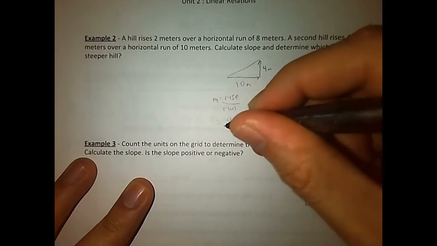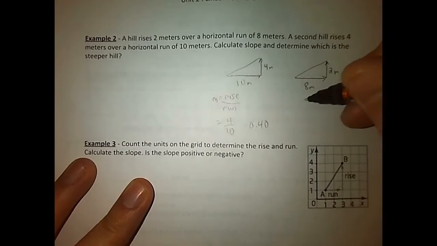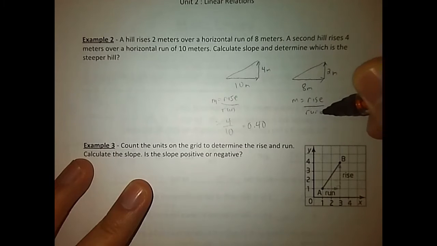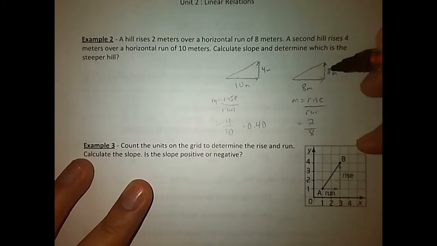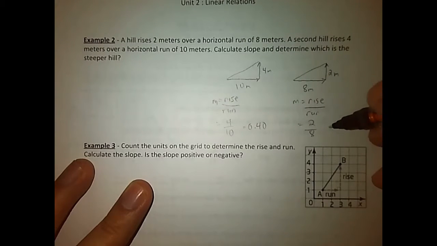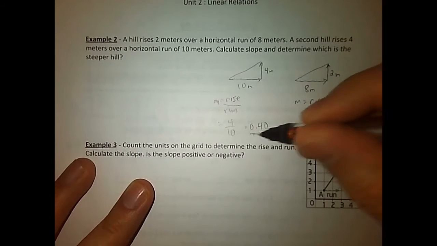We have 4 divided by 10, which is 0.4. And then we have 2 divided by 8. The rise is 2, the vertical, and the run is the horizontal, which is 8, which is going to equal 0.25. So the slope is 0.25 for this one, 0.40 for this one.